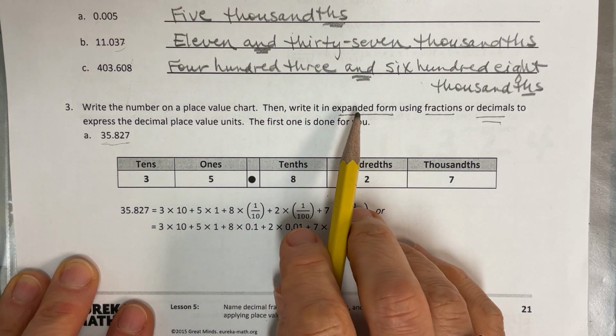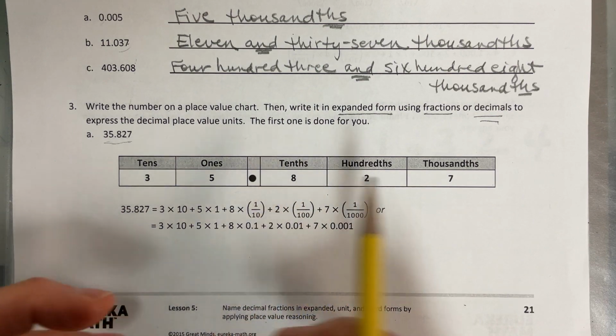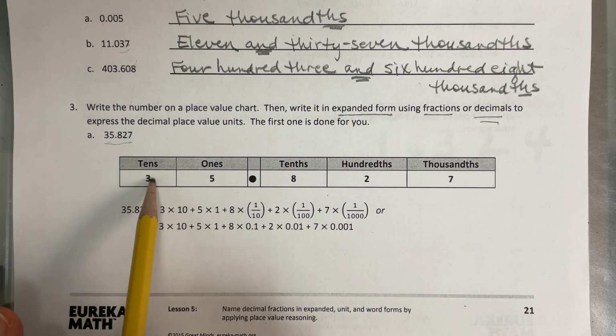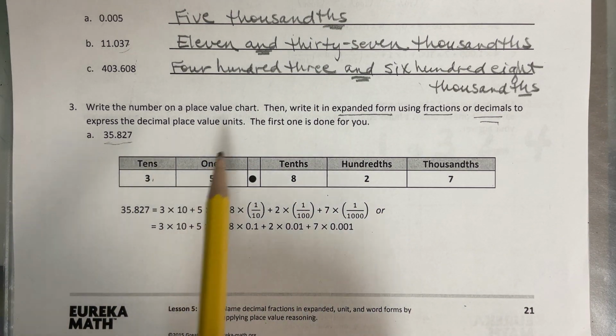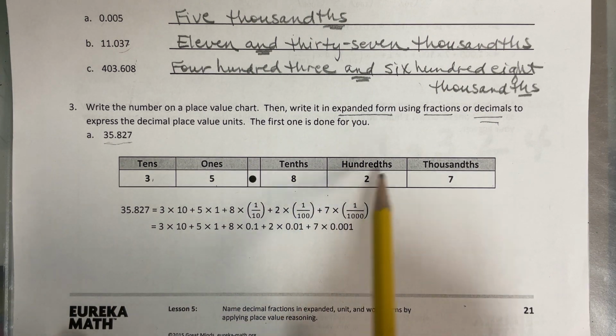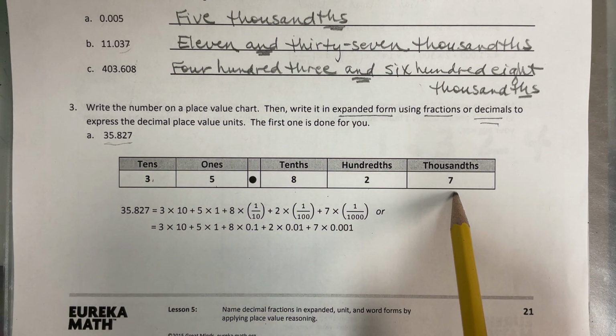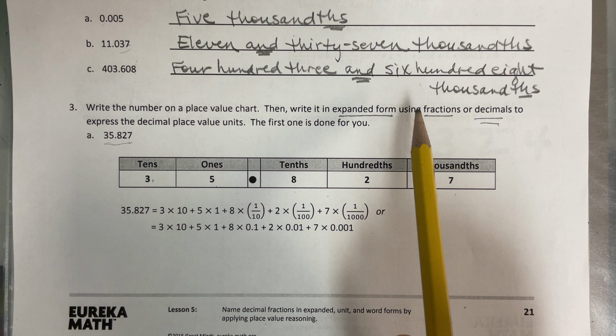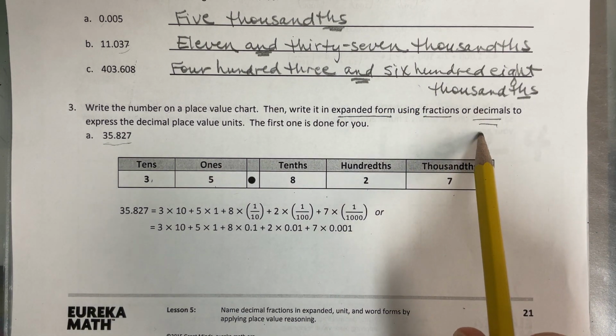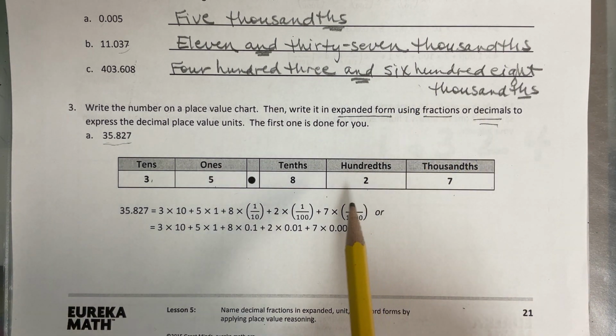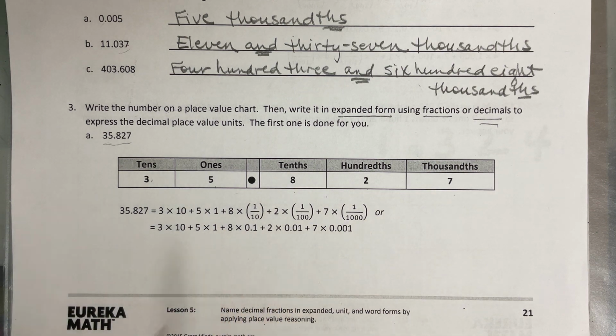Okay, so remember, expanded form is you're pulling apart the number and you're telling the value of every digit in the number. So this one has 5 pieces to it. Now it says using fractions or decimals. So we're going to talk about that down here in a minute, but you did this last year in 4th grade. So this should be a review. So let's see if we can jog that memory.